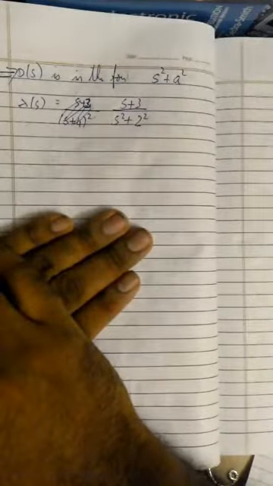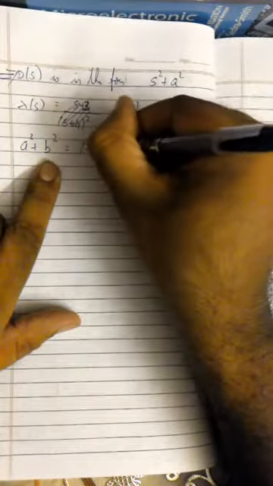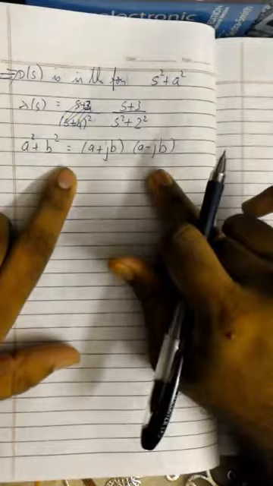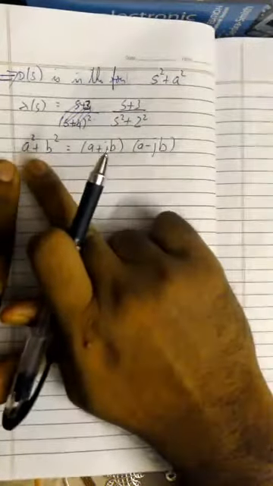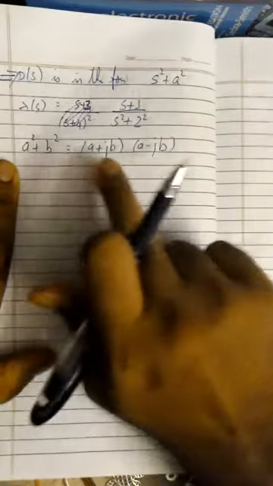In that case, you should understand one thing: a^2 + b^2 is nothing but (a + jb)(a - jb). We know this already, right? If you cross multiply this, it always comes back in this form, a^2 + b^2.